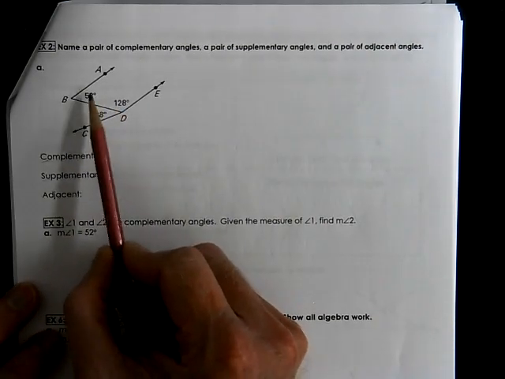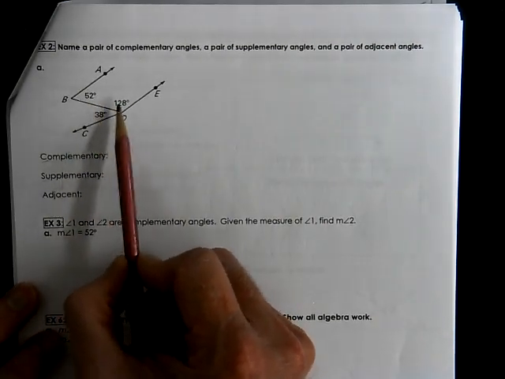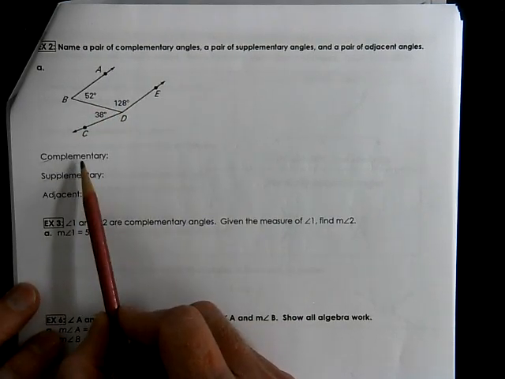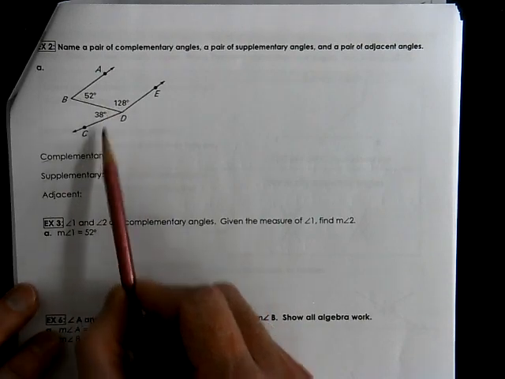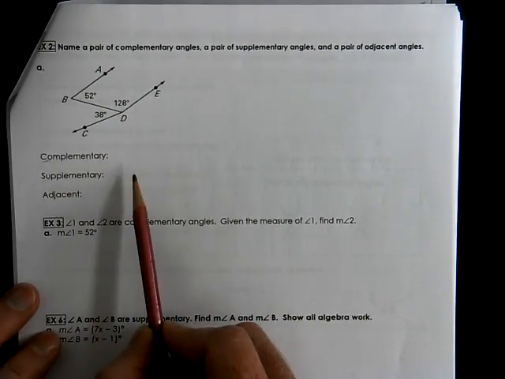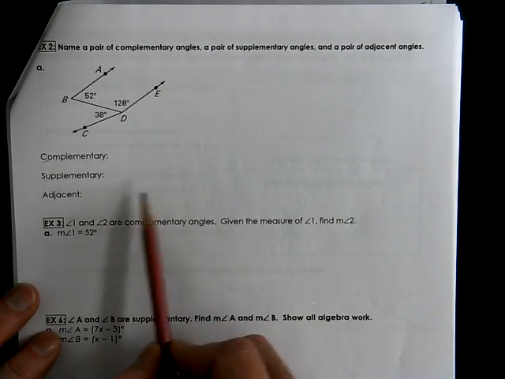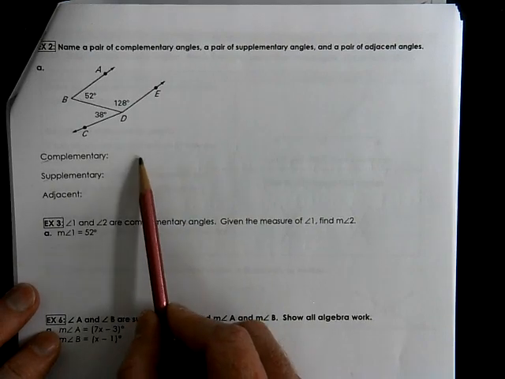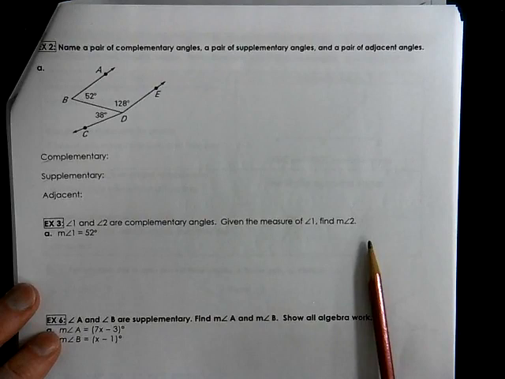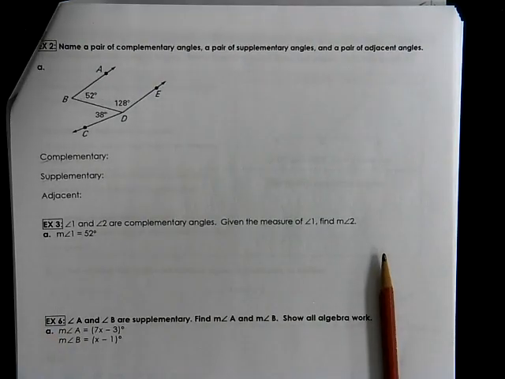I see a couple angles here. Do any of these angles add up to 180? Do any of these angles add up to 90? If so, what two angles add up to 90? What two angles add up to 180? What two angles are considered adjacent? That's what you want to write in here. Angle and an angle, and so forth. So pause the video, give it a try.